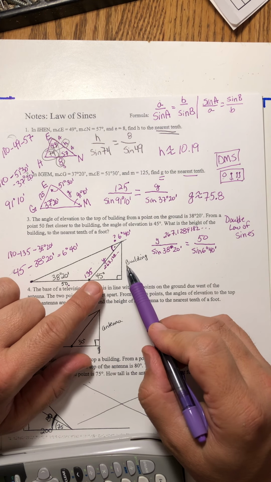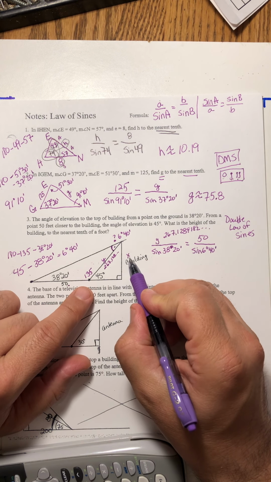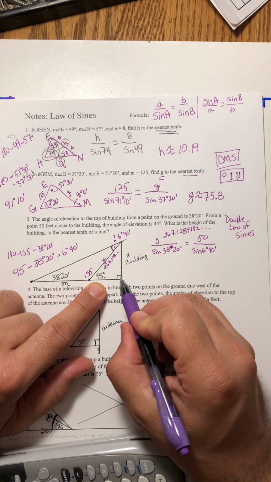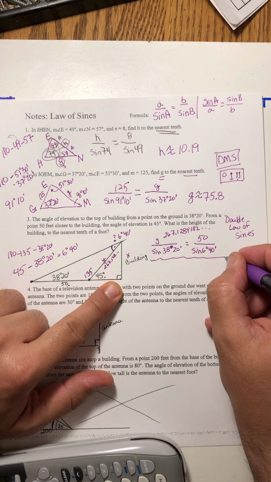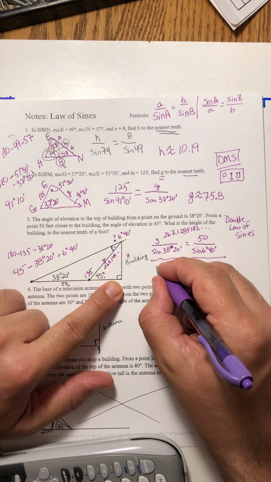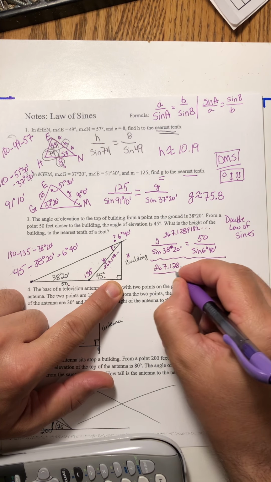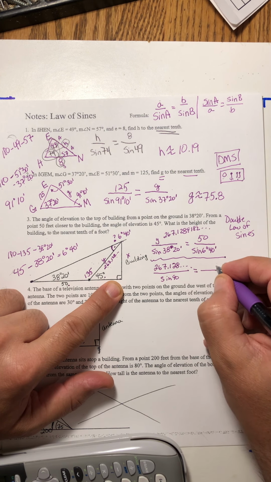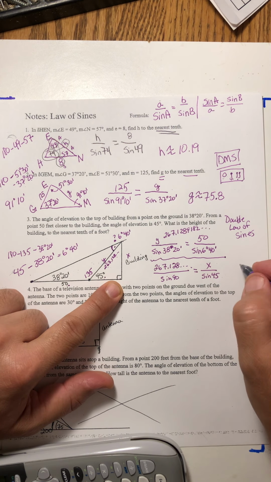I'm going to do law of sines again. I'm looking for the building, so I'll put X here. X is across from 45, and this 267 is across from 90. So there's my second law of sines. I have 267.128 across from the sine of 90 equals x over the sine of 45. Then we will have our answer, and we'll round that off to the nearest tenth.